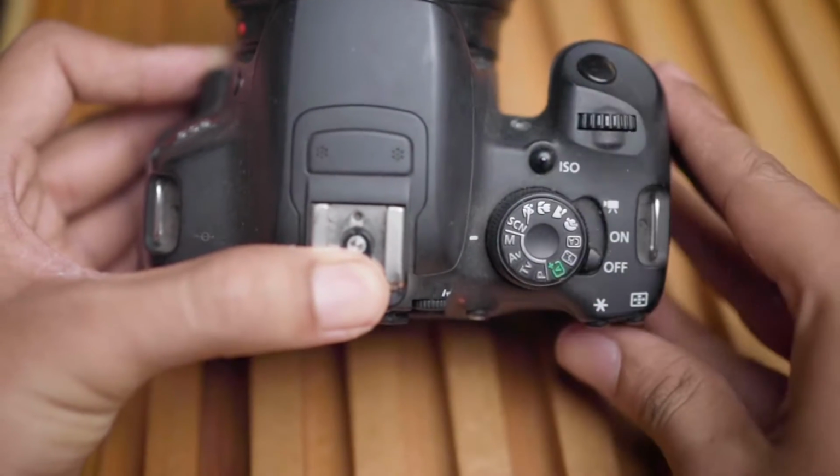Guys, today I'm going to be teaching you the 3 basic pillars of photography, that is ISO, aperture and shutter speed. And if you guys stick to the end of the video, I promise you guys, you will be using manual mode in no time. Let's get straight into it.